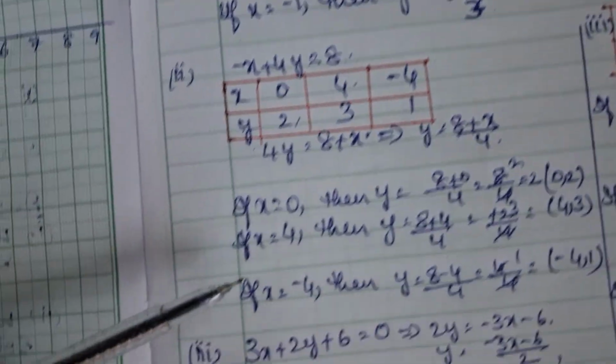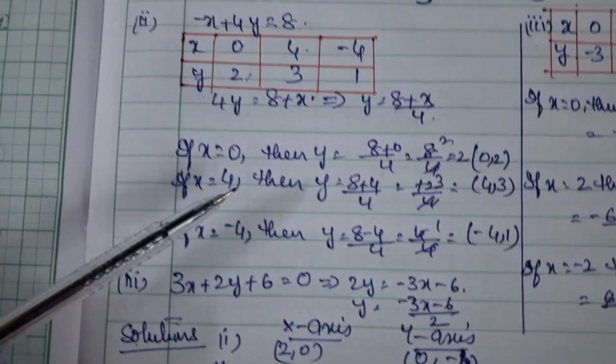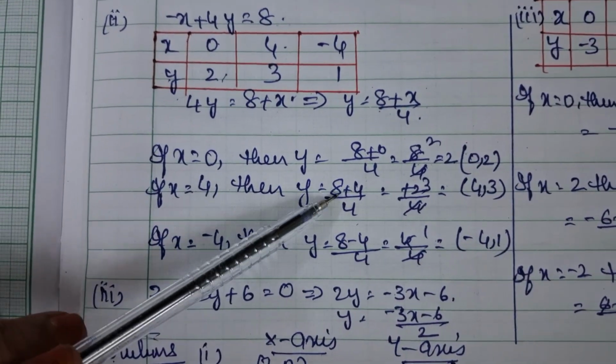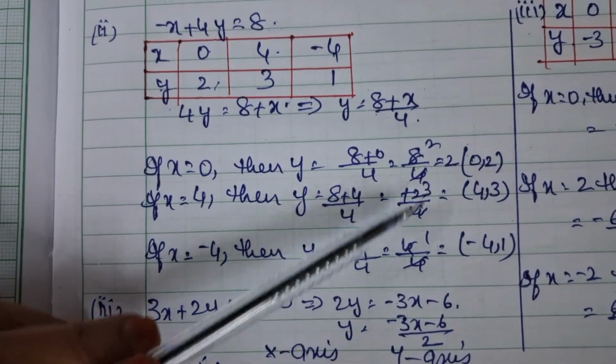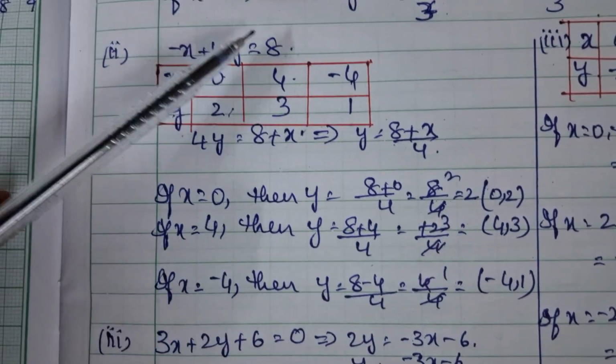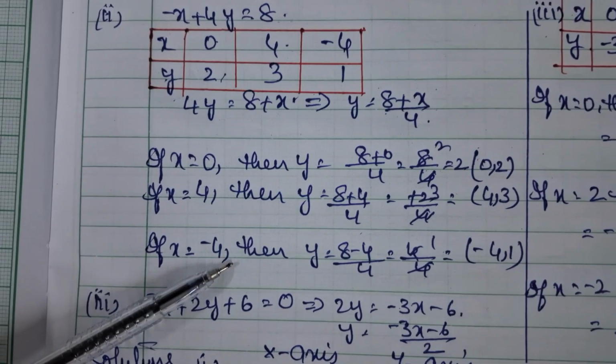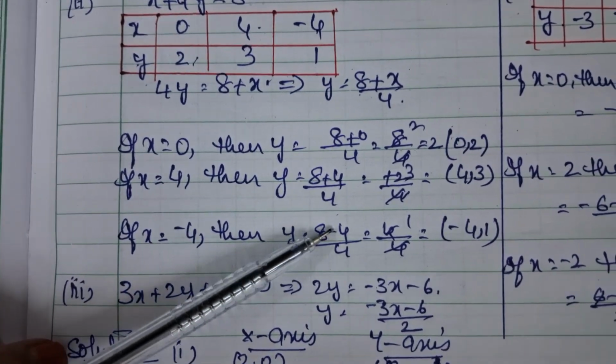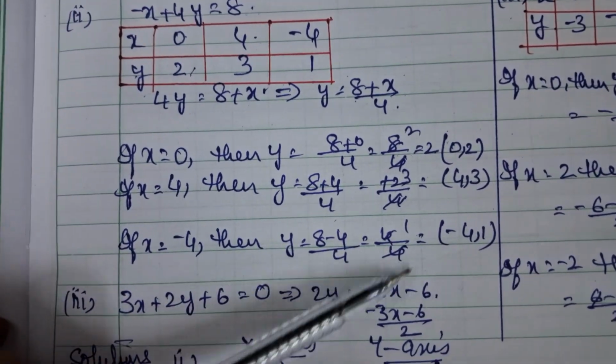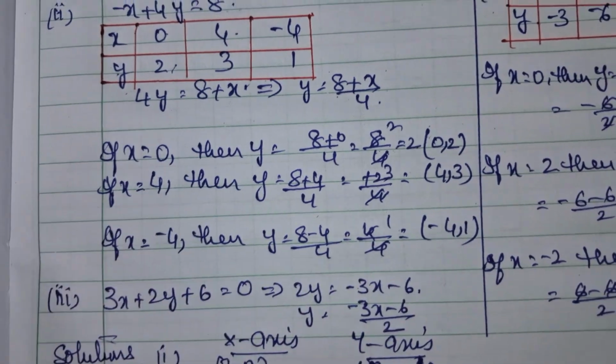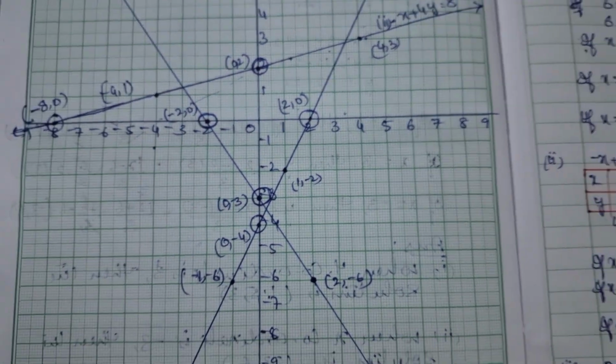If x is equal to 4, y is equal to 8 plus 4 by 4, 12 by 4, that is 3, so 4 comma 3. If x is minus 4, y is equal to 8 minus 4 by 4, that is 4 by 4, that is 1, so minus 4 comma 1.